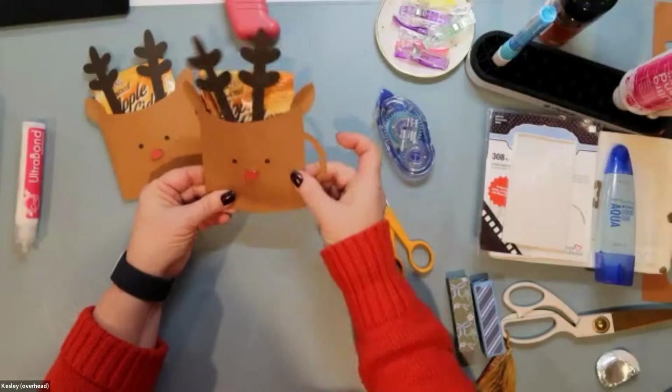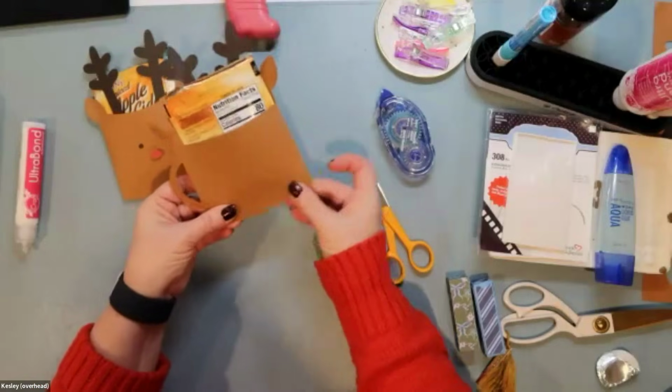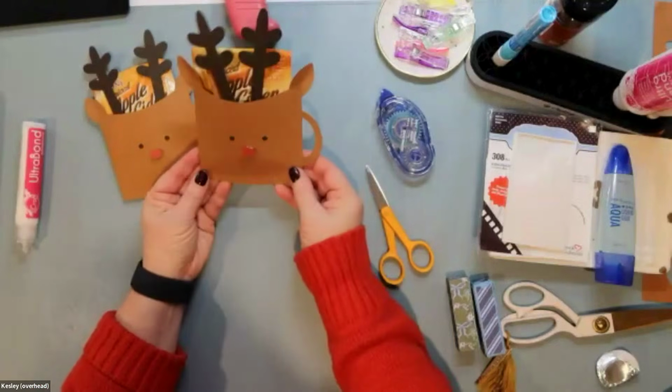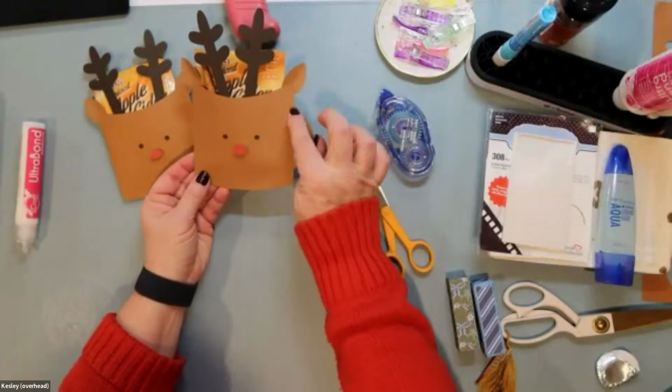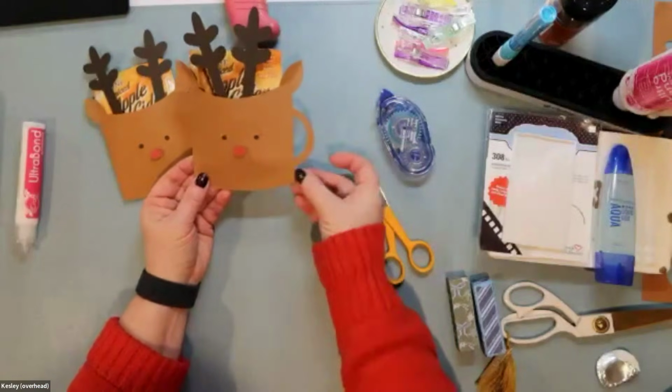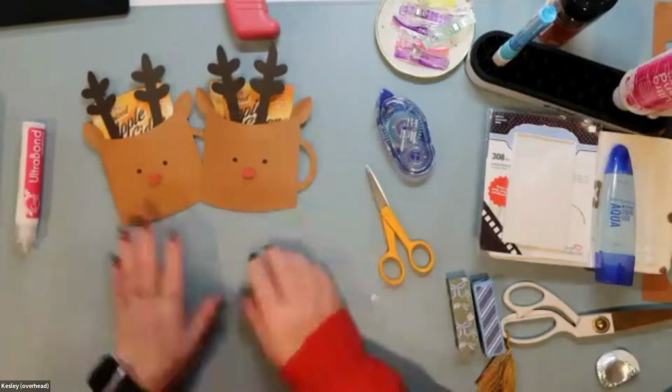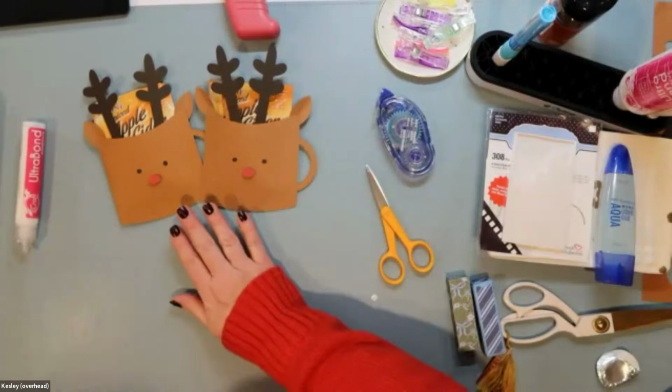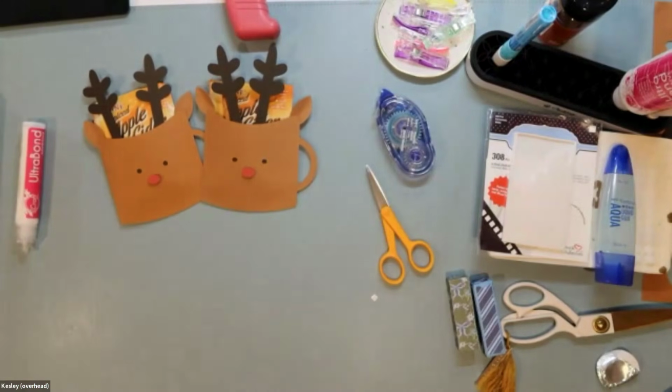And just make sure you've got it nice and sealed up, so that you can hand these out and gift them to people. You can even add a little tag on the side with some ribbon or something. Really very cute and easy to put together.